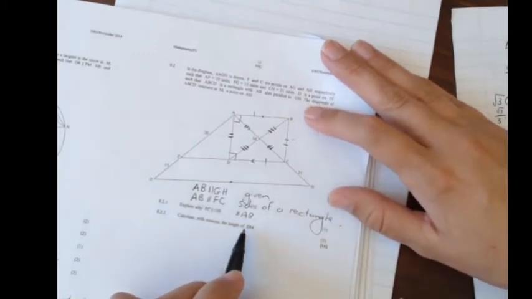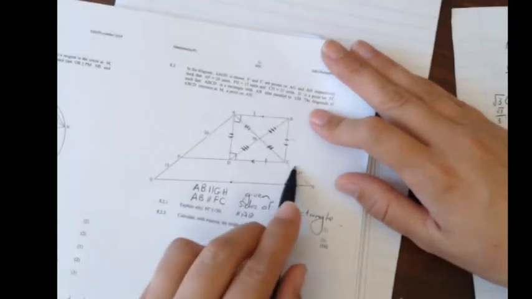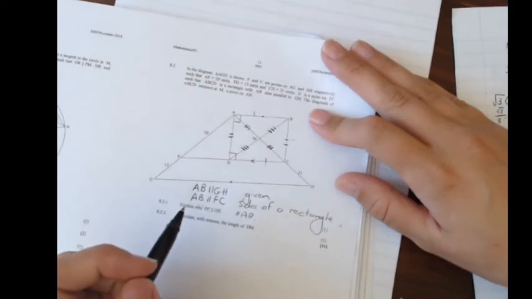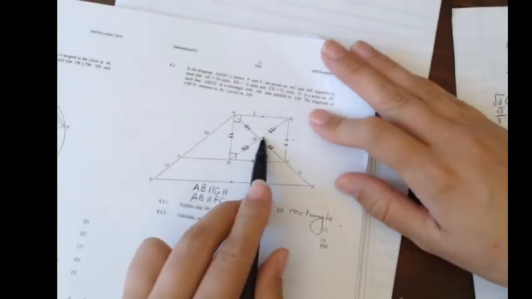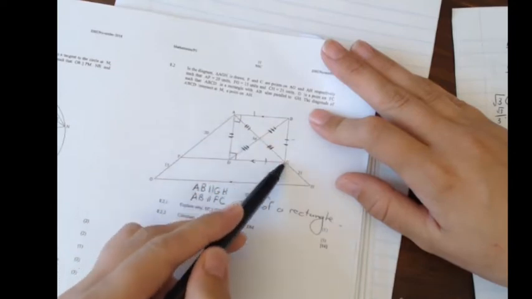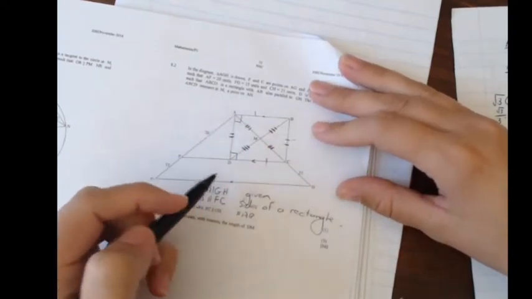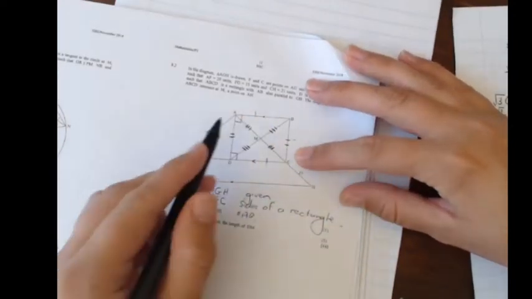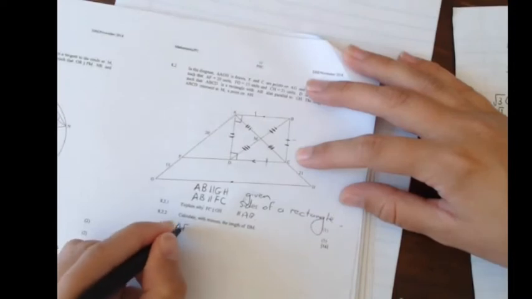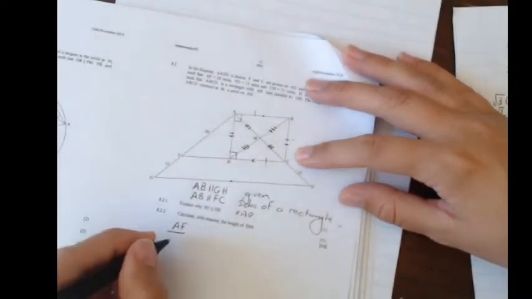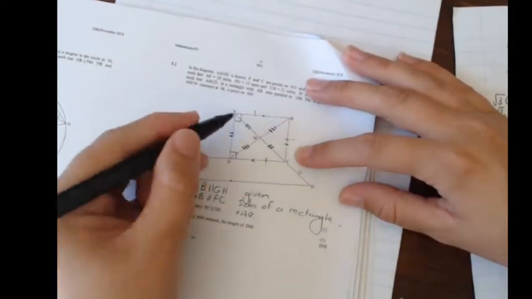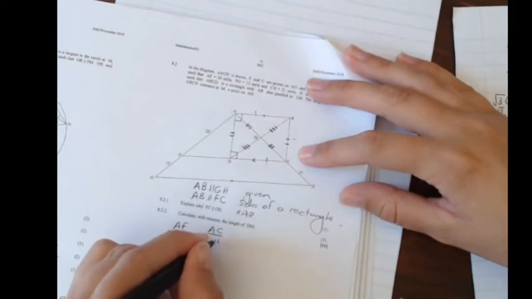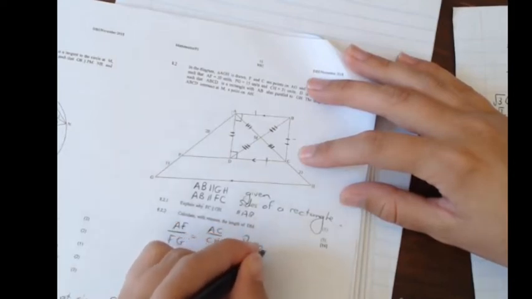Calculate with reasons the length of DM. This length here. Where is DM? There. DM is also going to be the length of AM and MC. And if those are parallel, I can very easily get the length of AC because of the proportion theorem: AF to FG is going to be the same ratio as AC to CH, by the proportion theorem.